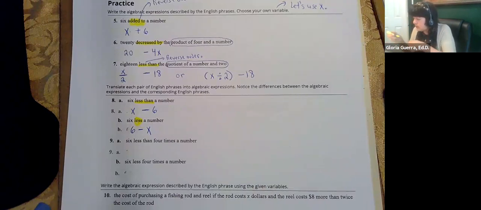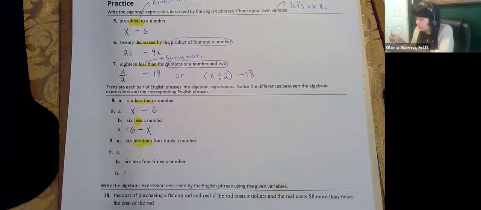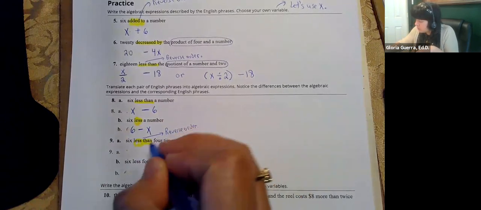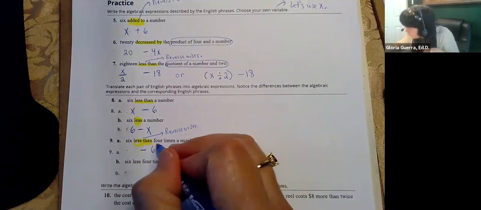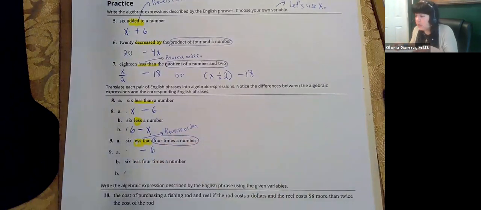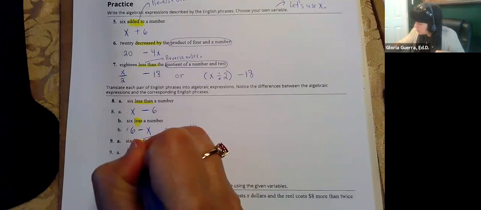Next, 6 less than 4 times the number. So remember, less than means to write it in a reverse order. So that means I'm going to do this, less than 6. And then what goes in the front is 4 times the number. Times means multiply. So 4 times a number.